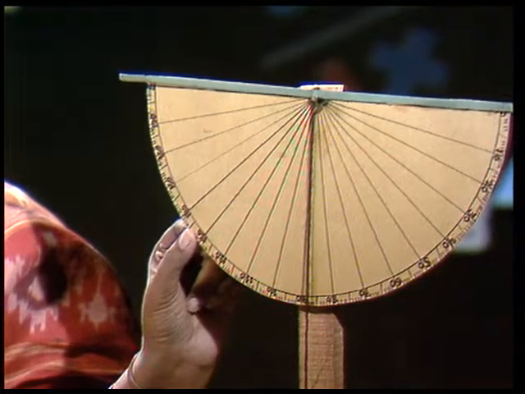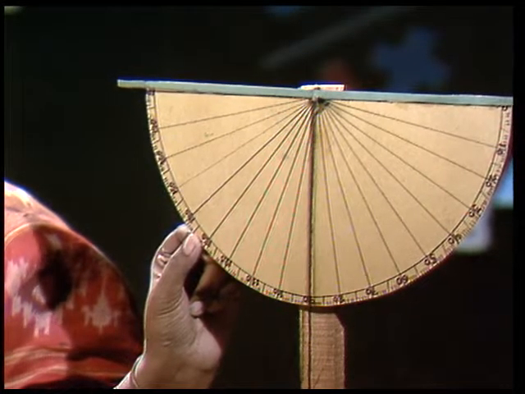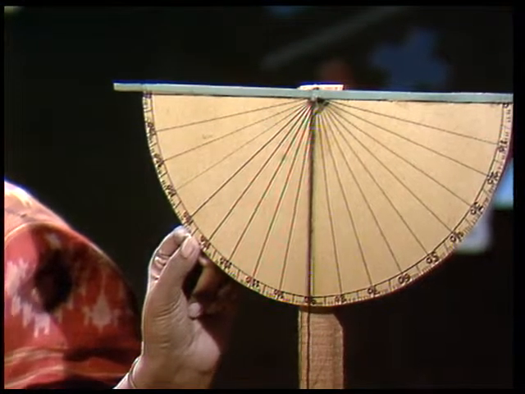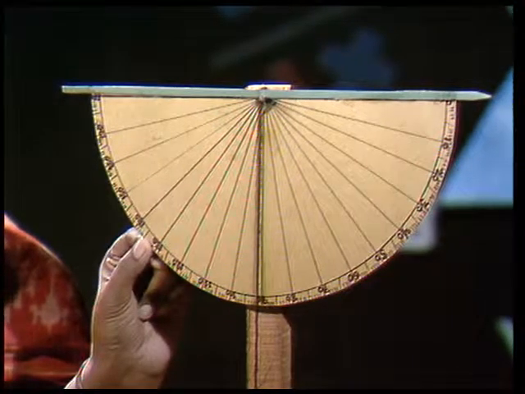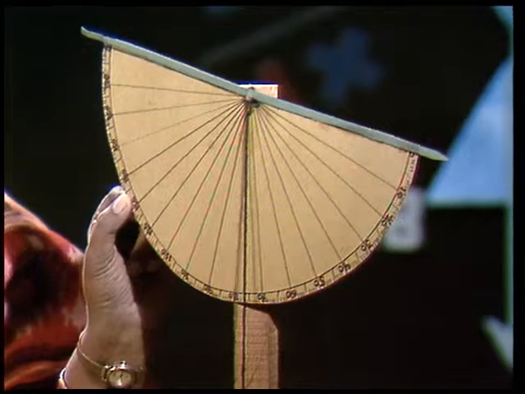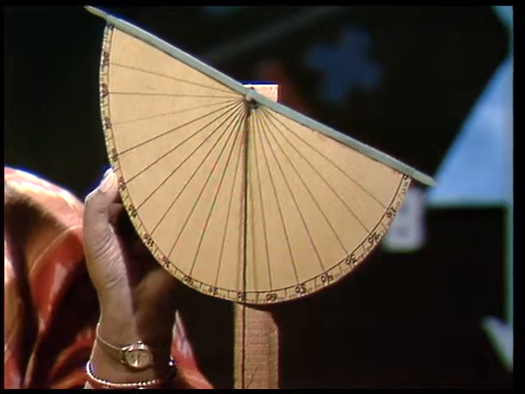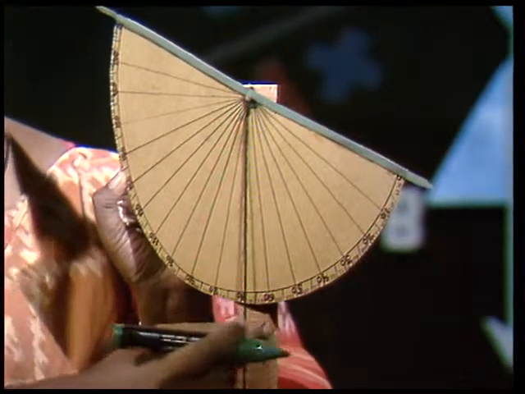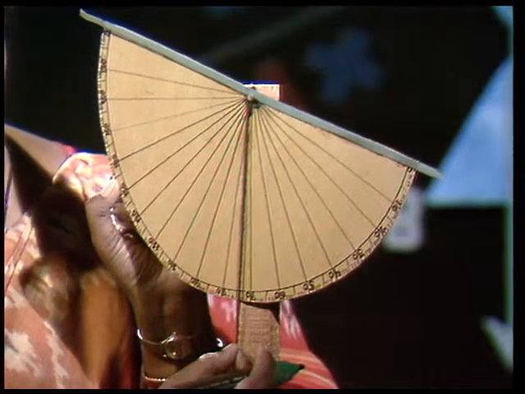Here is a model of an instrument called a clinometer for measuring an angle or an inclination. Suppose this is the baseline. If you want to measure the angle, first of all we have to read the angle made here, 70 degree here.